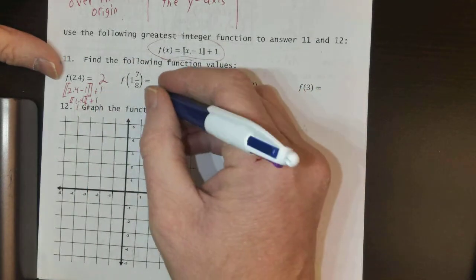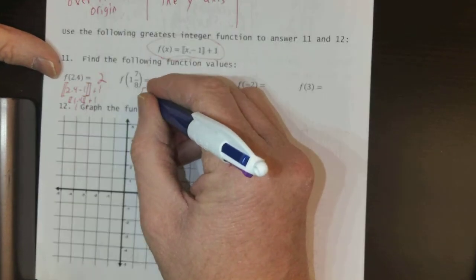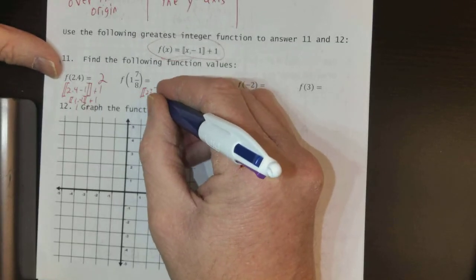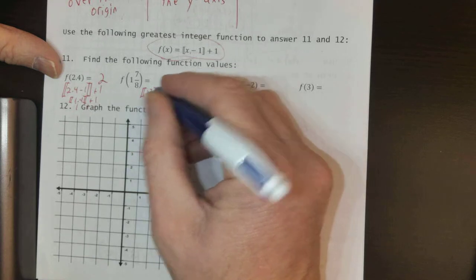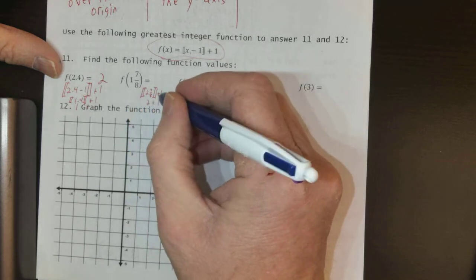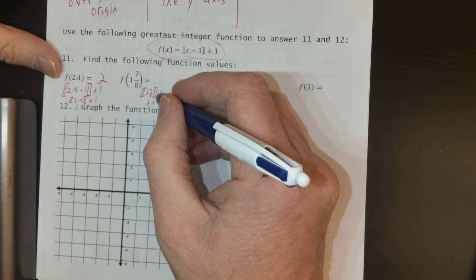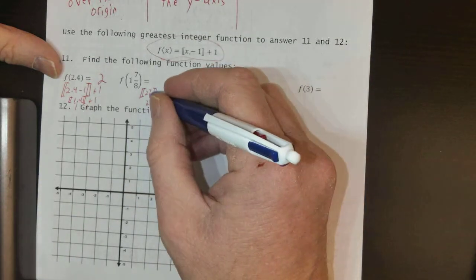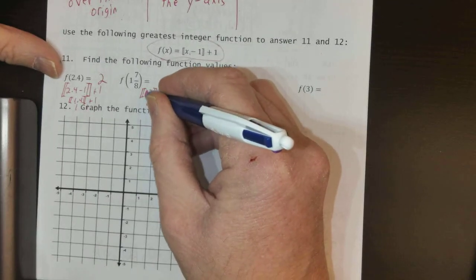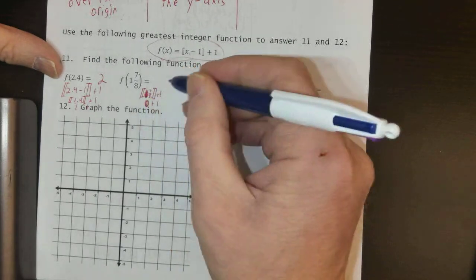Now 1 and 7/8, that's 2 and 7/8 inside the function, and then plus 1 inside the GIF there. And that is 2 plus 1, which is, no wait, it's minus 1. It's 0 and 7/8. It's just 7/8 minus 1. So that's 0.